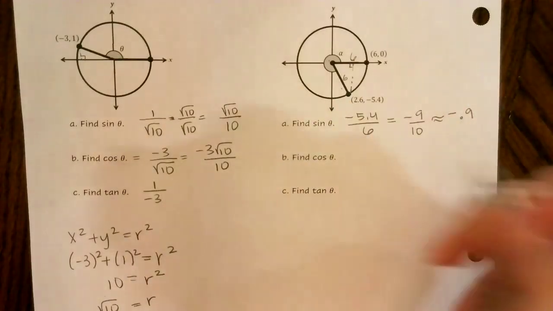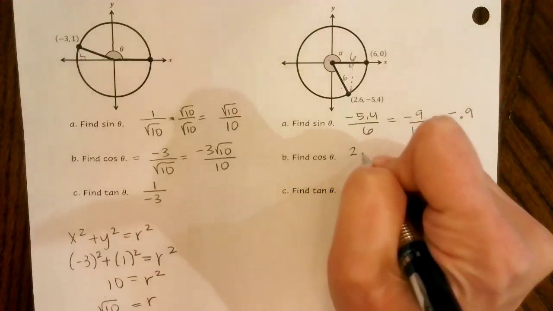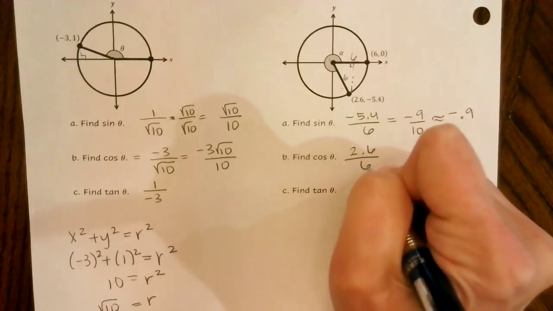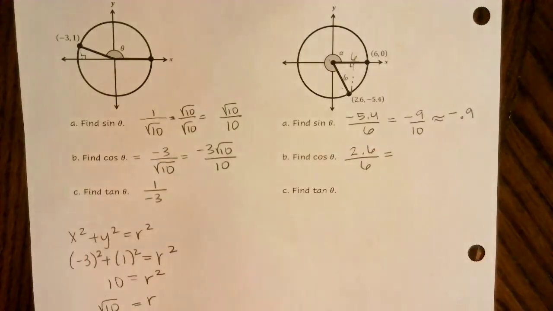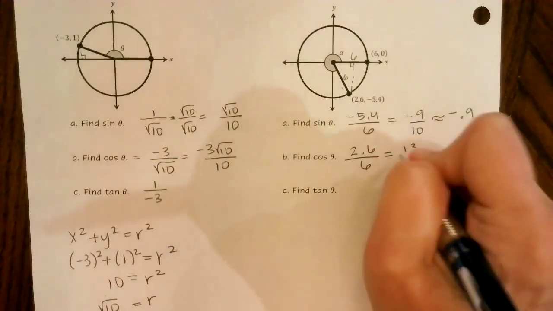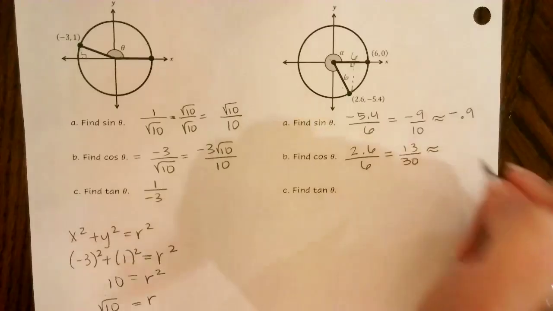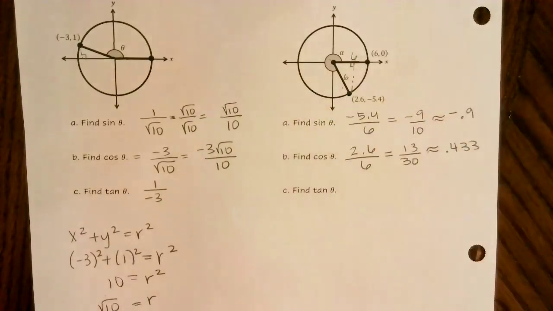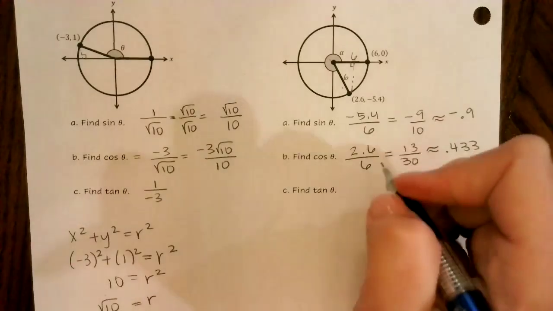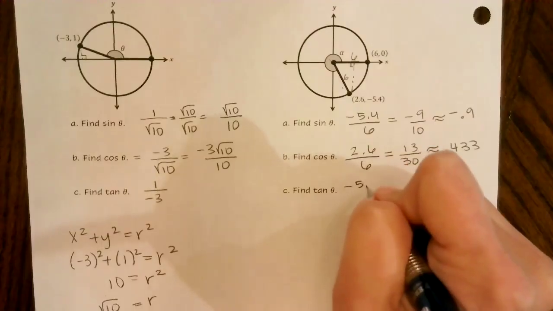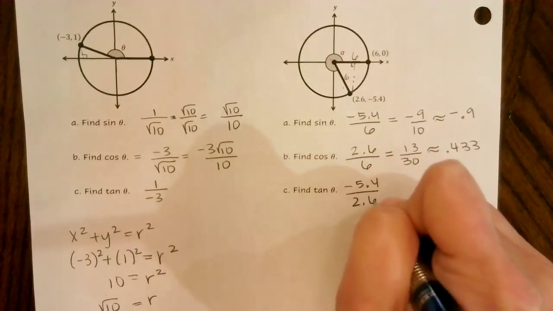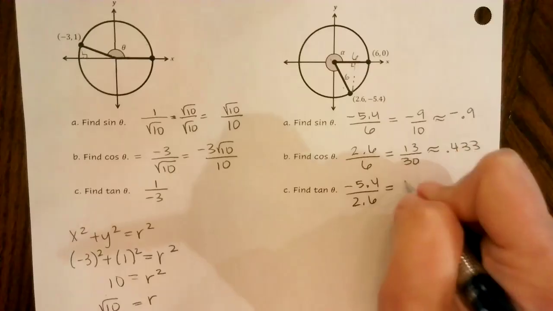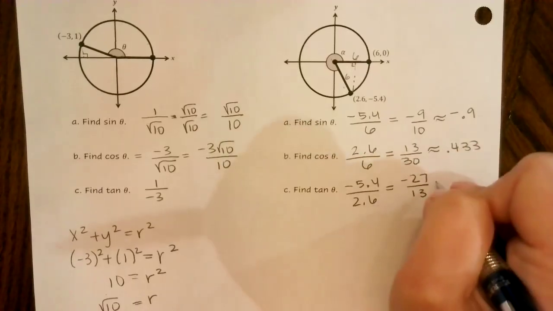For my cosine of theta, I'm going to put my x value. So that's 2.6 over 6. That's 13 over 30. And if you put that in the calculator as a decimal, that would be 0.433. And then for my final, my tangent of theta, I'm going to put my y value over my x value.